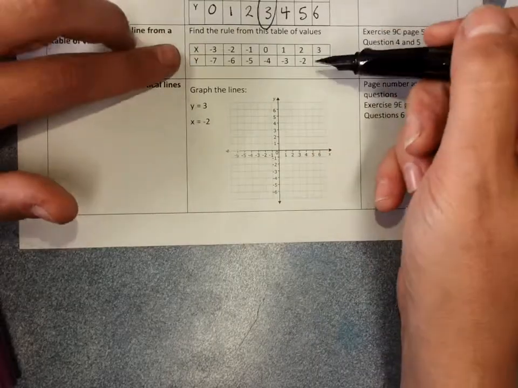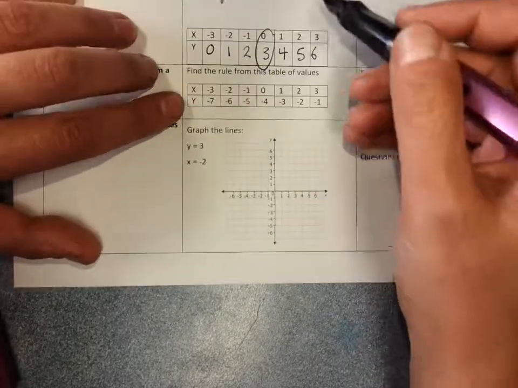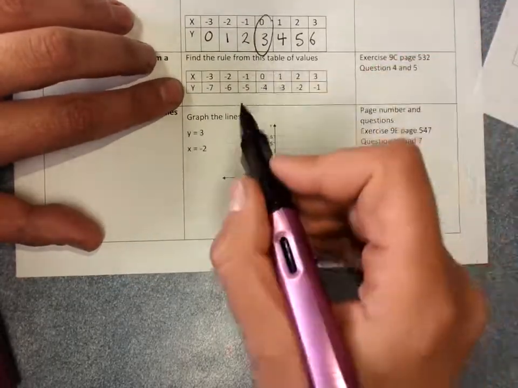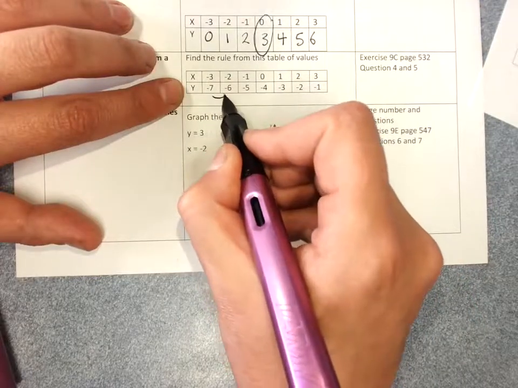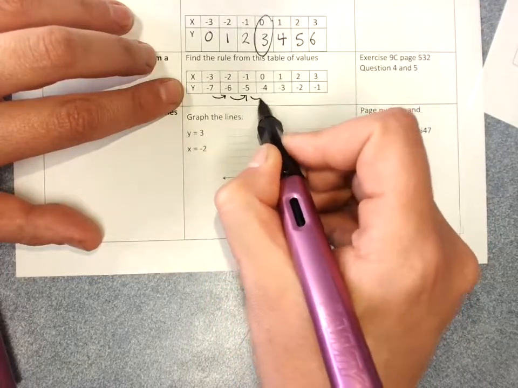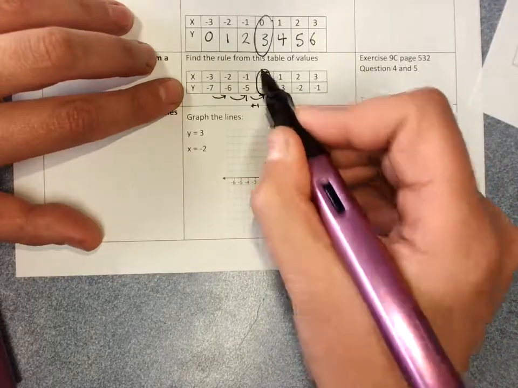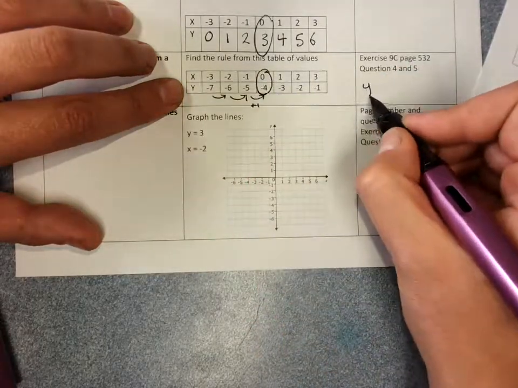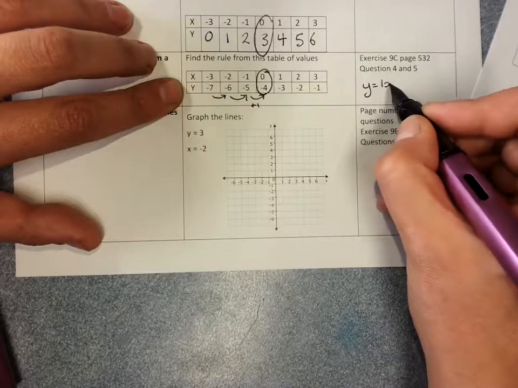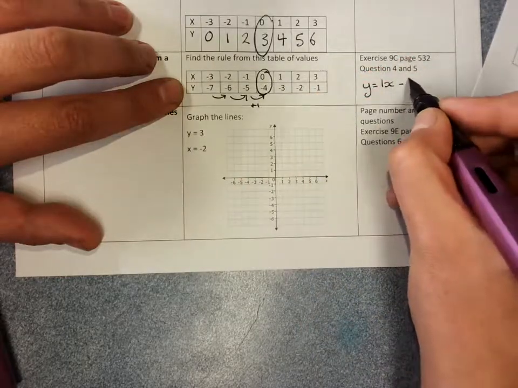Find the rule from a table of values. Well, just like we did there. Find the pattern. What's happening here? Oh, look, that's going up by 1 again. And here, so y equals 1x minus 4.